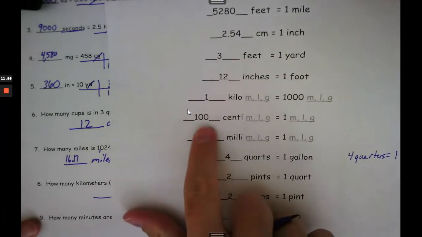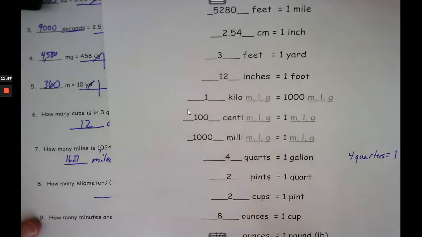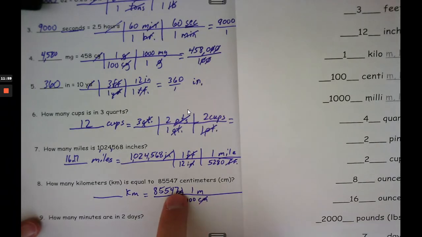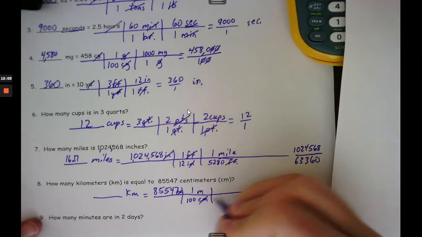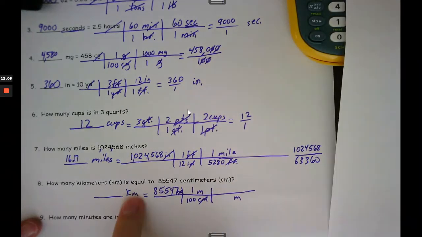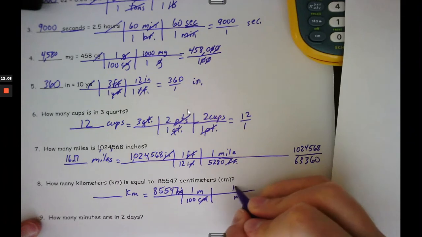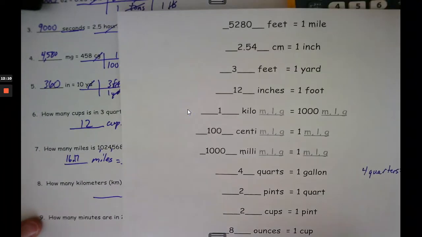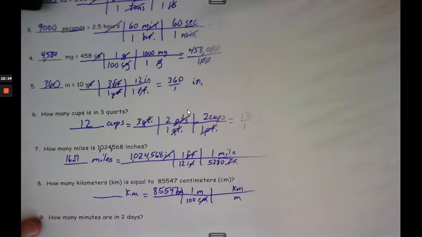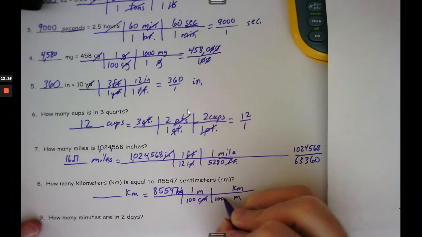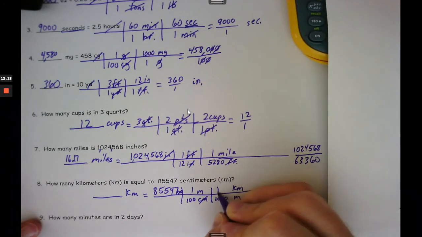Again, I got that from here. 100 centimeters is 1 meter. And I needed to put centi on the bottom because I had centi on the top. Now I need to put meters on the bottom. And I want to go, again, to kilometers. So km. Okay, so I'll look up here. There are 1,000 meters in 1 kilometer.